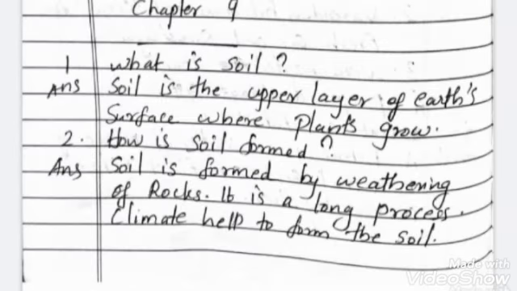Chapter 9, Question 1. What is soil? Soil is the upper layer of Earth's surface where plants grow. Question 2. How is soil formed? Soil is formed by weathering of rocks. It is a long process. Climate helps to form the soil.